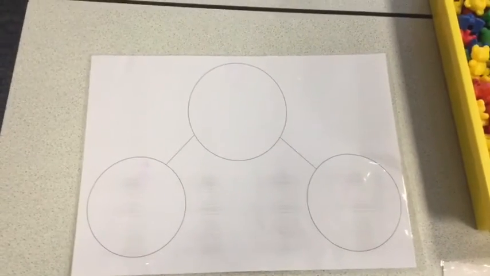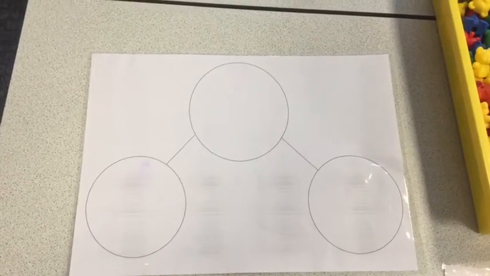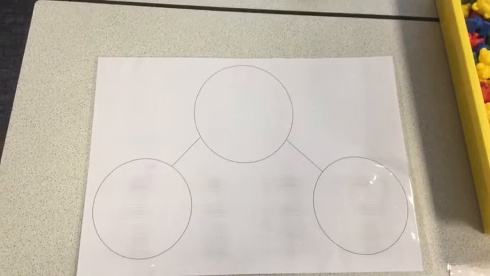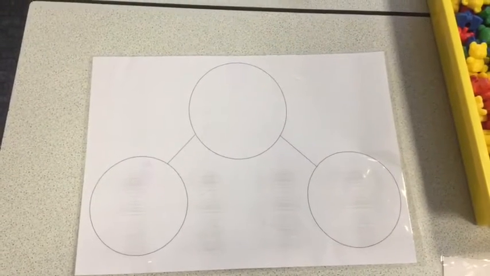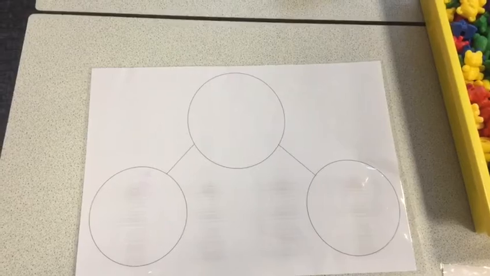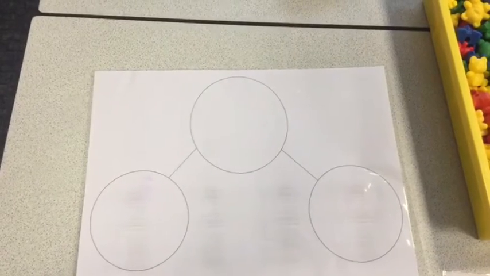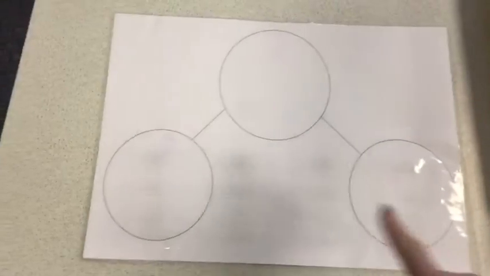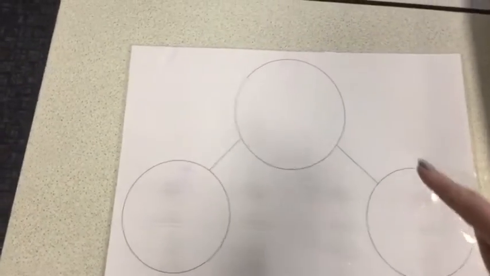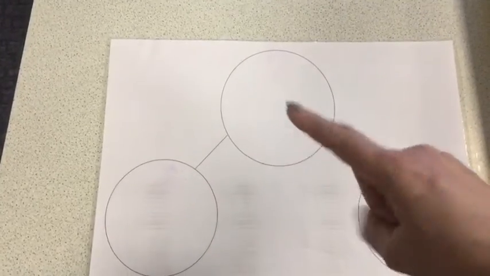This is called a part-whole diagram. As you can see, it's made up of 3 circles. The 2 are slightly smaller that are joined to the bigger circle in the middle. The circles here and here are the 2 parts that when they come together make the whole.